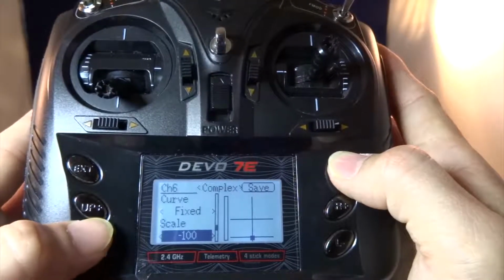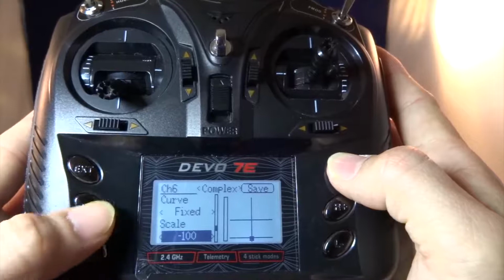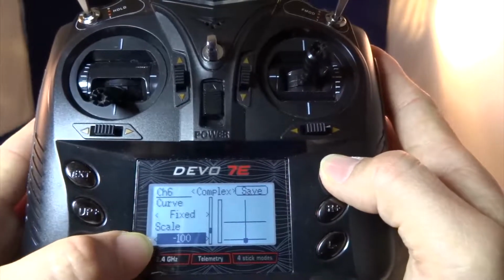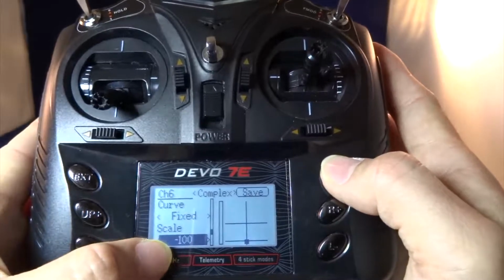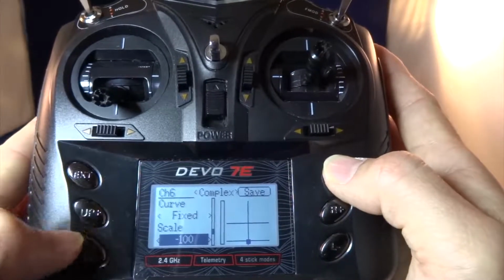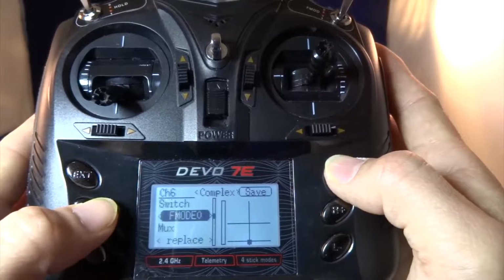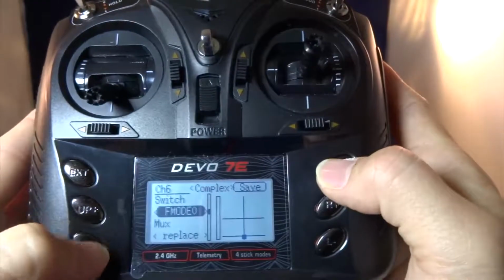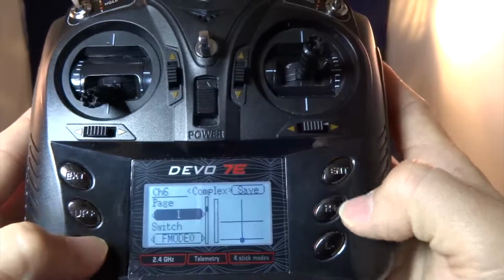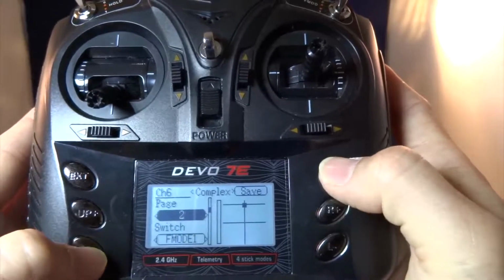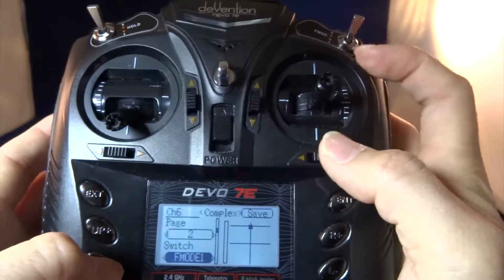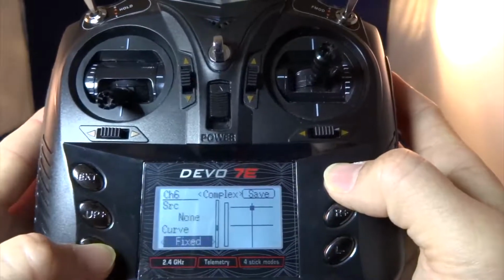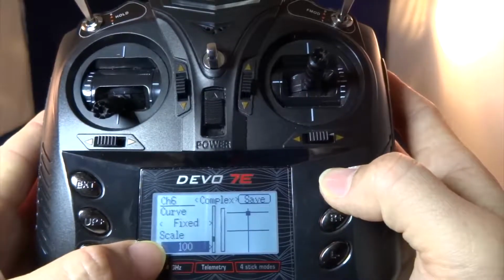I made a mistake earlier when I said export curve. You need to use the fixed curve. So the scale you set to -100, and that's for the first position, which is F mode 0. Then you go to page 2, then you flick the switch down to F mode 1. SRC is still none, fixed curve, scale 100.